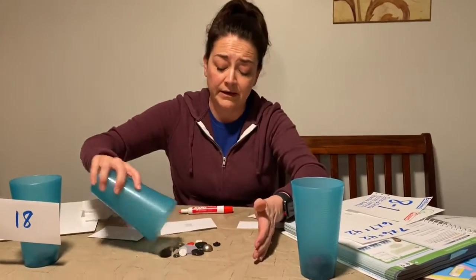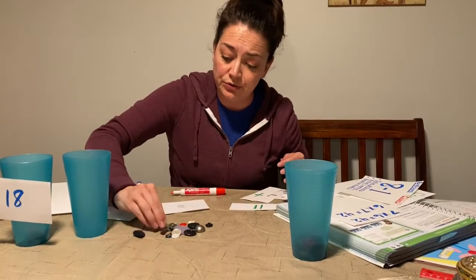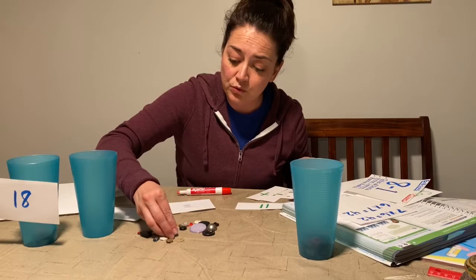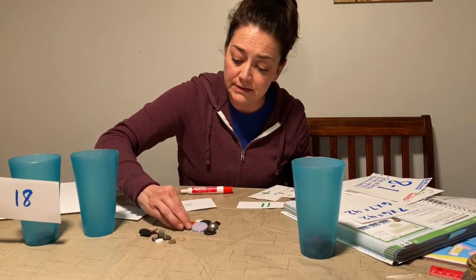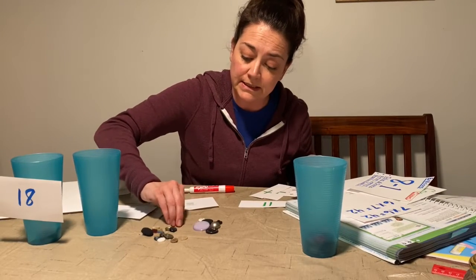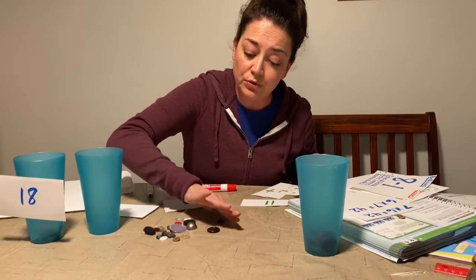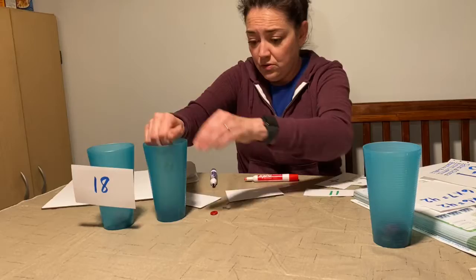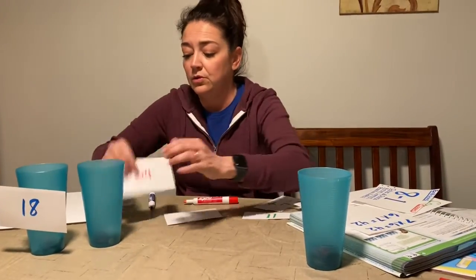In her second cup, she has 2, 4, 6, 8, 10, 12, 14, 16, 18, 20, 22, 24 in her second cup. 24 in her second cup.